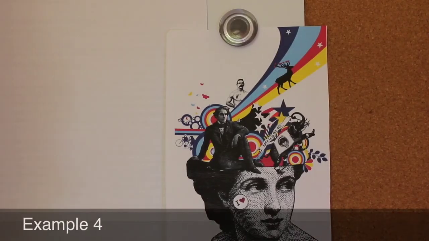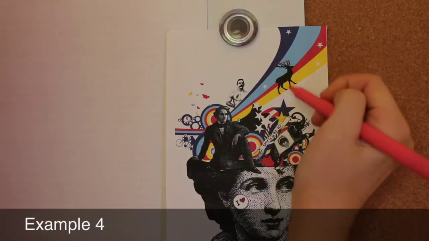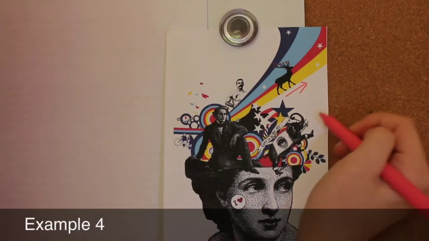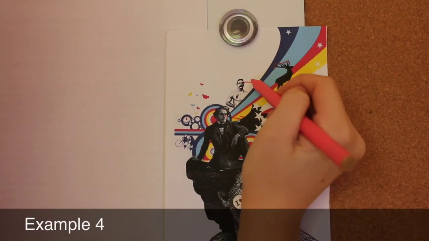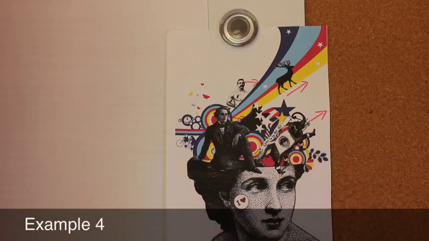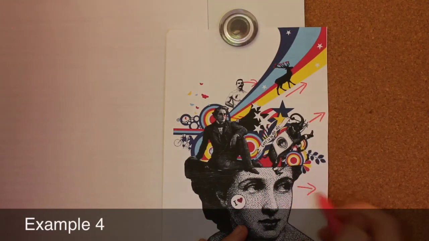Now we're going to finish with an absolutely terrible design. We have a reindeer looking up here, we have an elephant looking up here, gazers going here, and then you have what seems to be the focus point, which is this lady here, and she's looking this way.